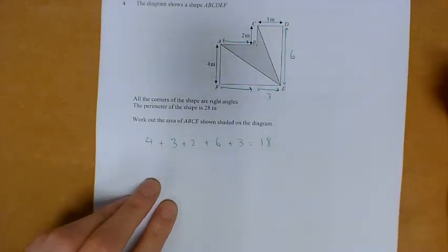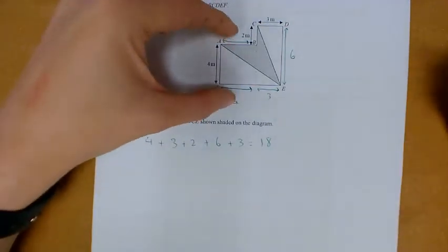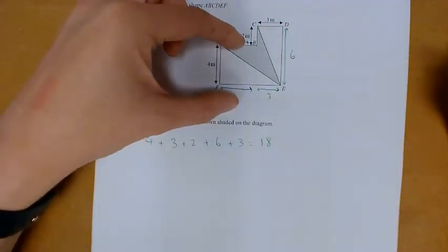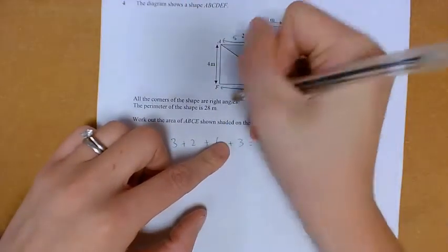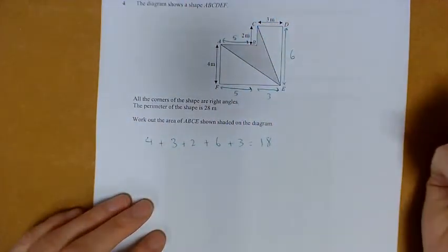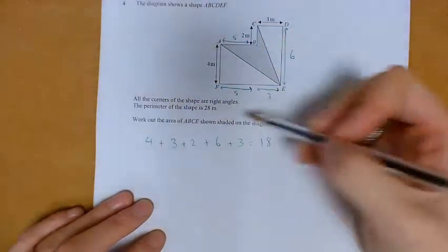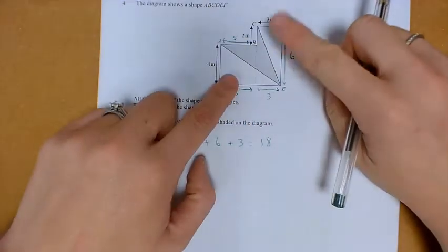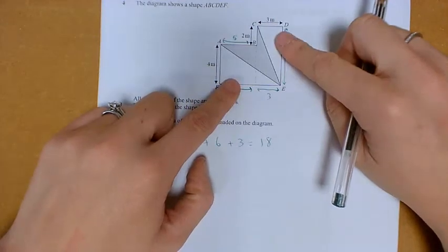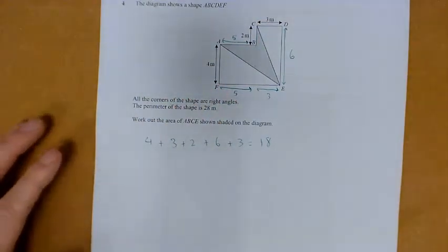And so we're 10 short of the perimeter. And that tells me that the 10 must come from these 2 sides. So we must have 5 up here and 5 down here. Okay, that's your first step. We're now going to work out the area of the whole shape, then the area of the 2 white triangles, and take it away to leave the area of the grey shape.